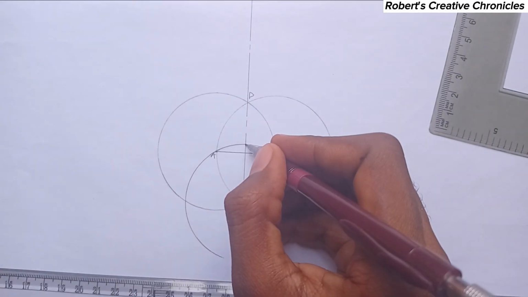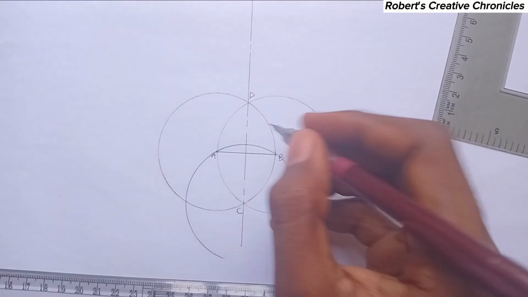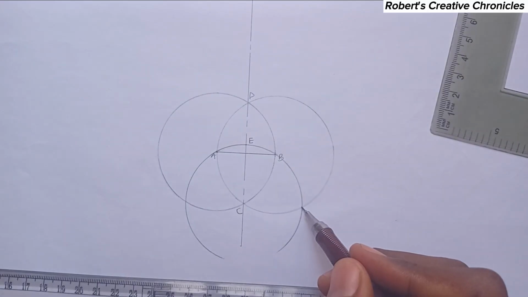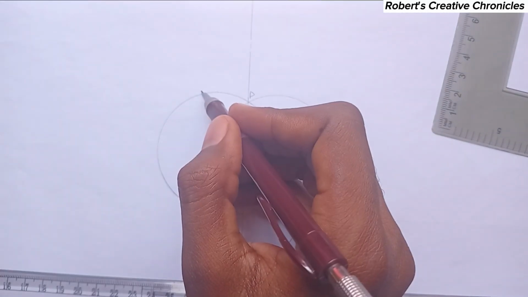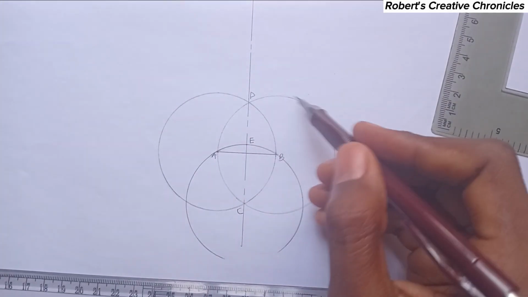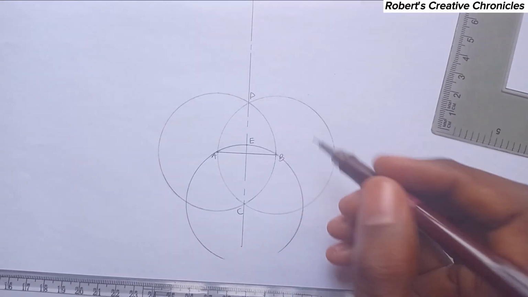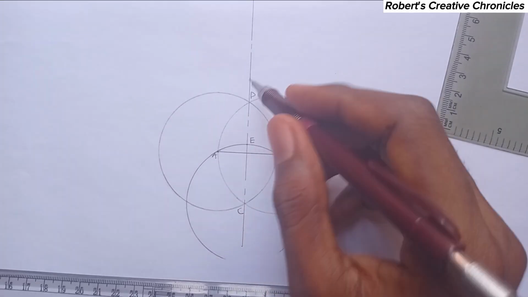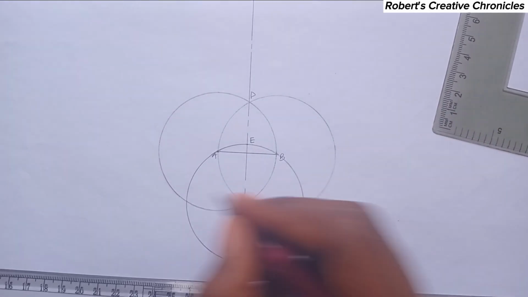So now we have another point here. We can call it E. So now we'll join this point to this one and to here. Then we'll join here to here and to here to find the other two sides of this pentagon. So I'll call here A, B, C, D, E. We can call here F, G.